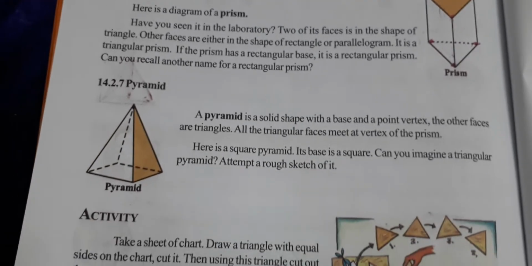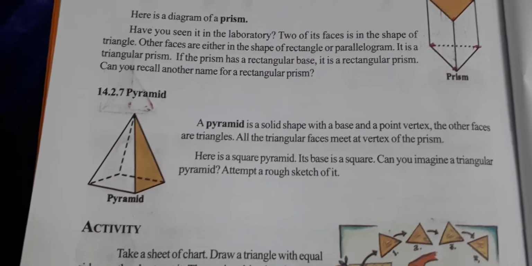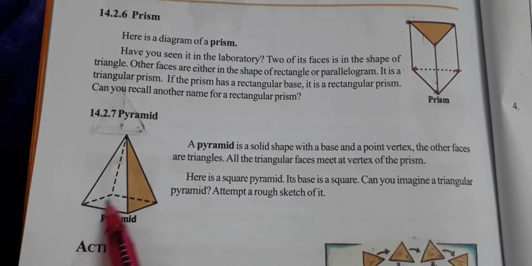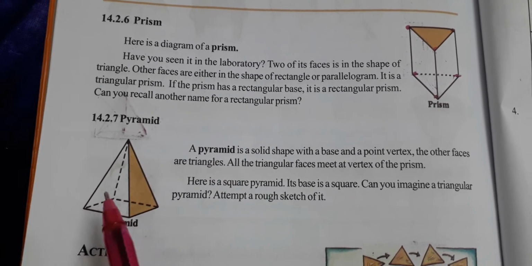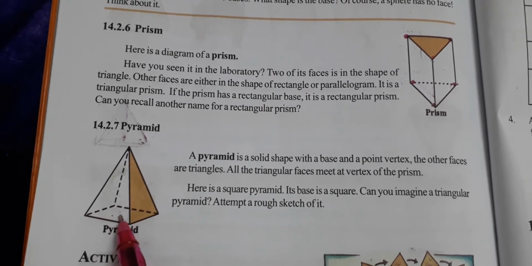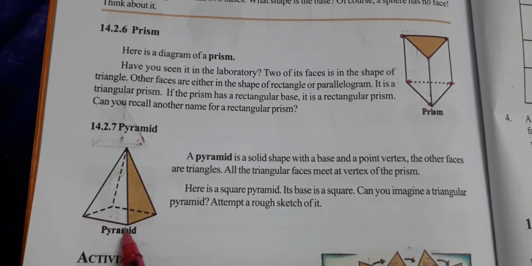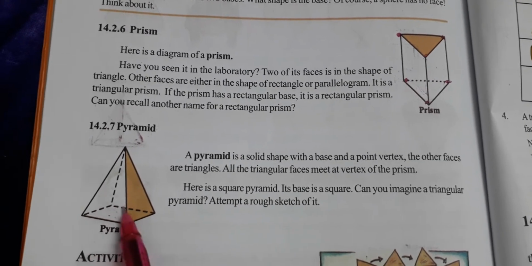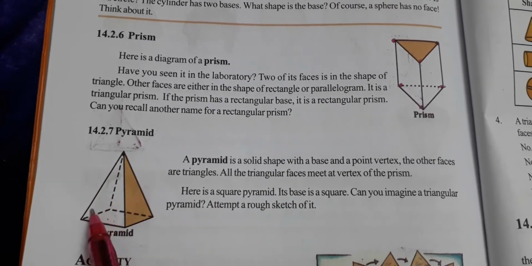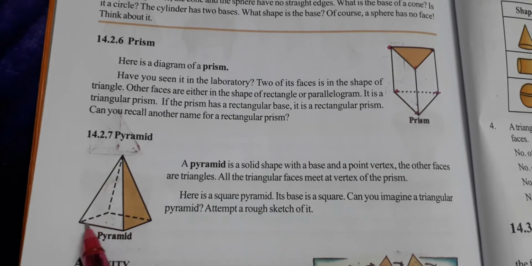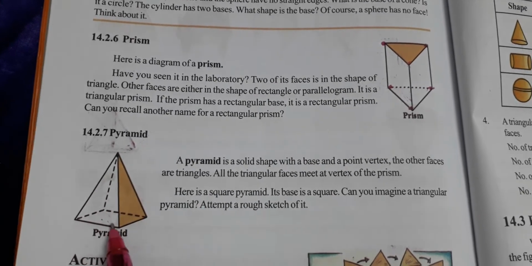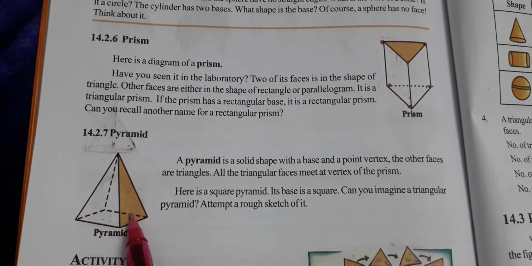And the next one is a pyramid. See, whenever you have triangular faces with a square or a rectangular base, that is called a pyramid. What base do you have here? Here suppose it's a square. It's a square pyramid and the faces here are all triangular faces. How many faces are there? At the 4 sides of the square, 4 faces are there. So those 4 faces and the base, 5 faces in this. Okay.